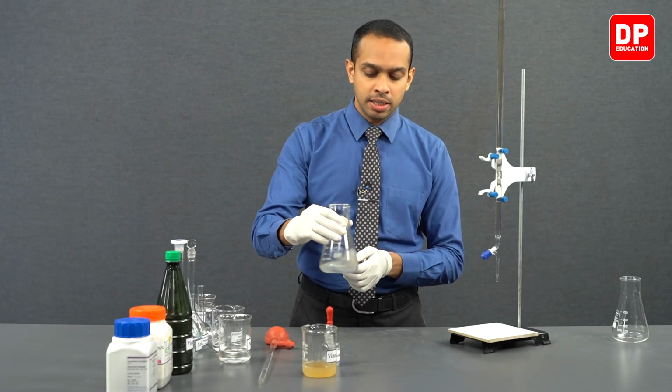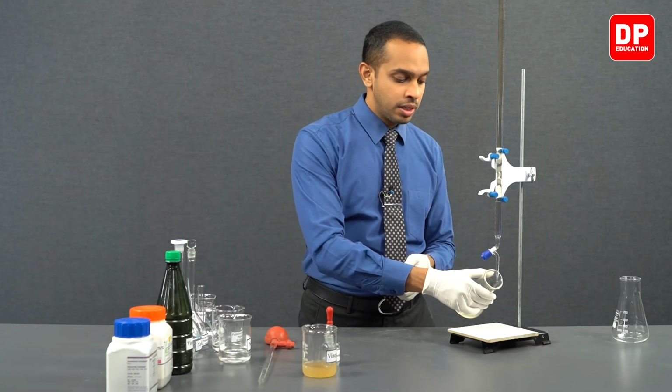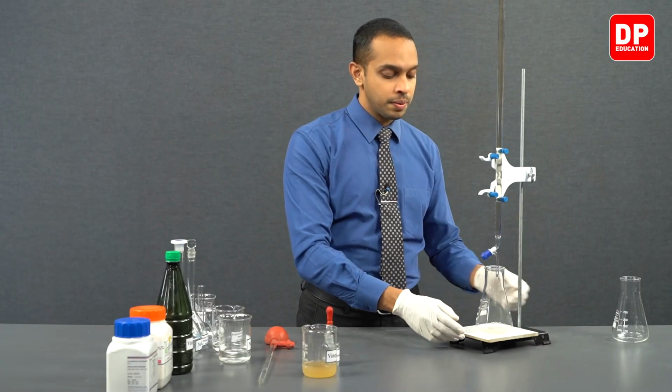After adding the phenolphthalein indicator, we can mix it really well, and we can place it under our burette.